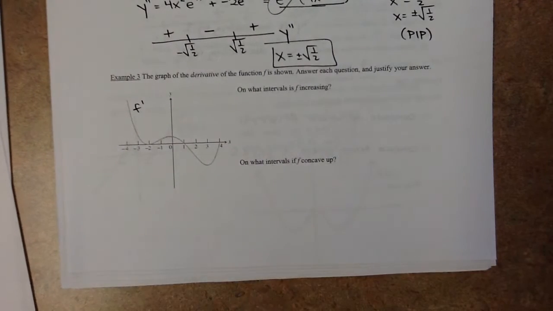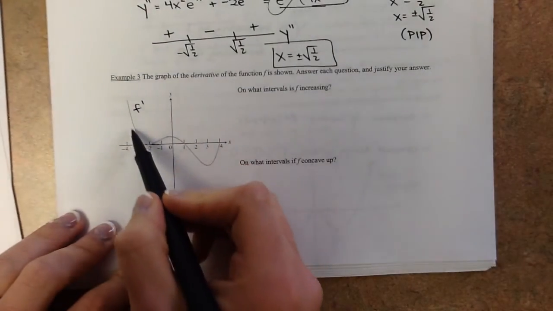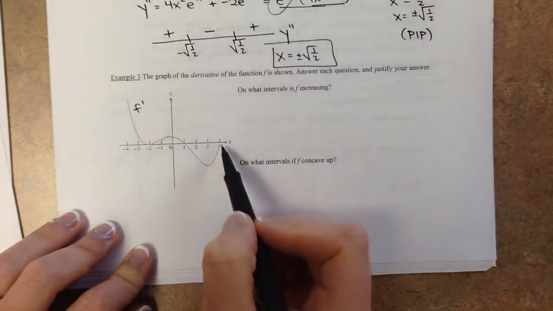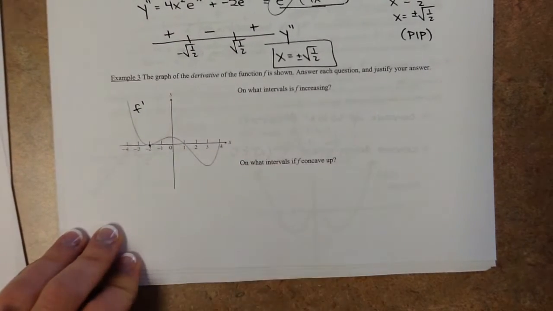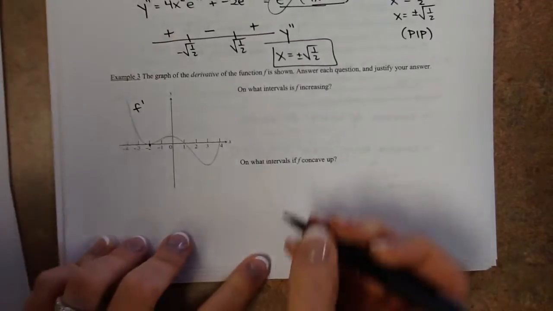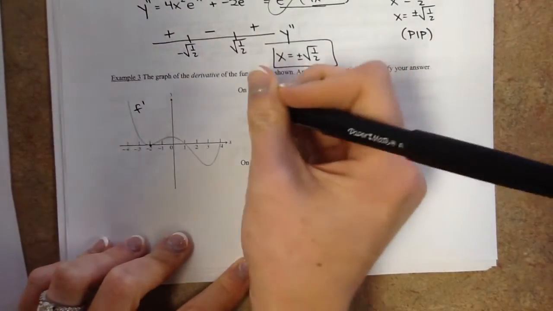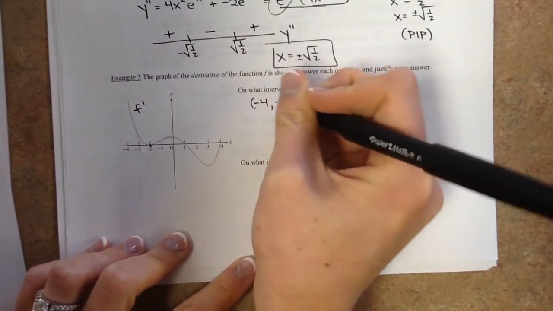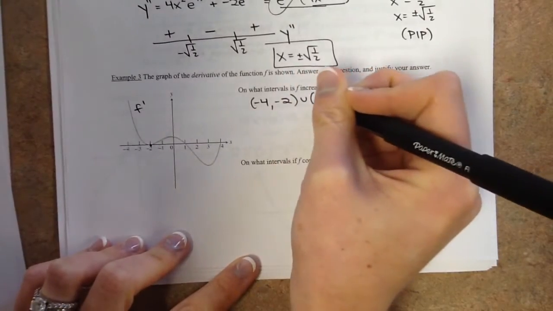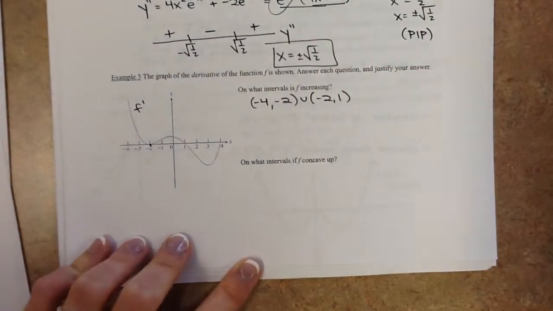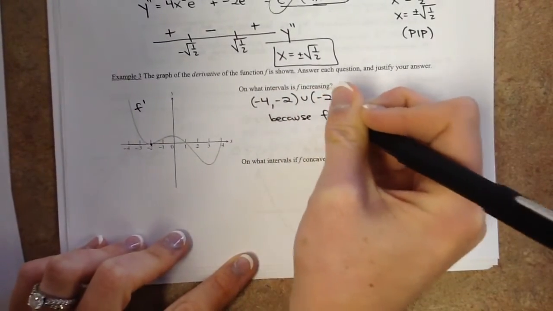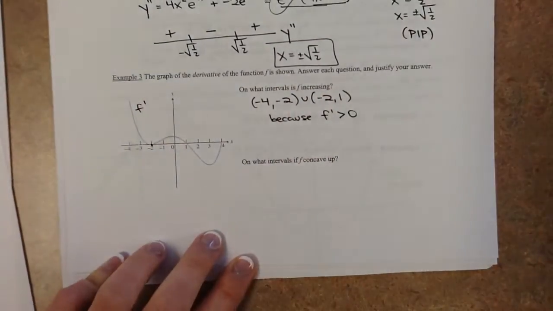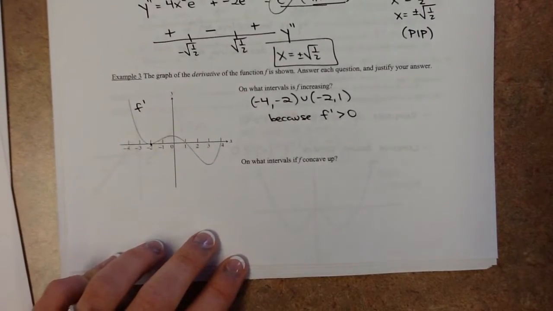f is increasing wherever f prime is positive. That happens all along here, and then it's negative. We need to actually exclude this point right here because it's equal to 0. It's not positive. So we write the interval from -4 to -2, and then we exclude the -2 and go up to 1. The reason is because f prime is greater than 0 on those intervals. The graph of f prime is positive there.